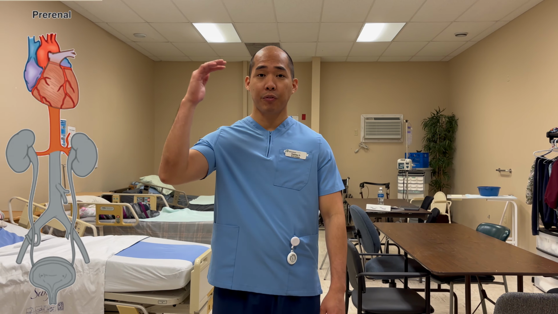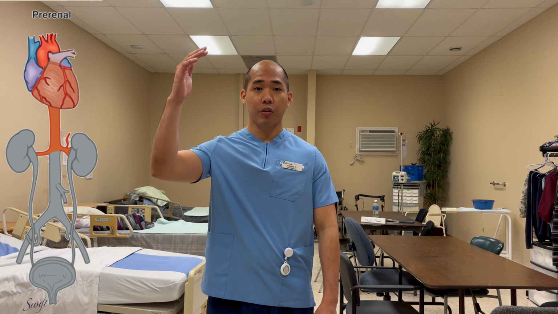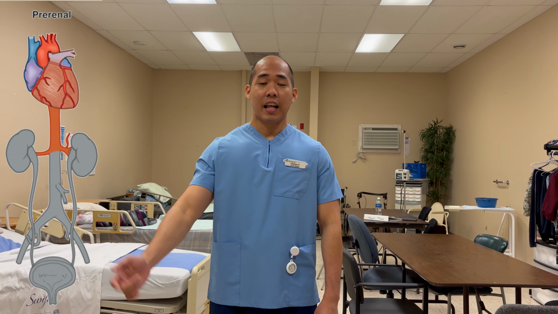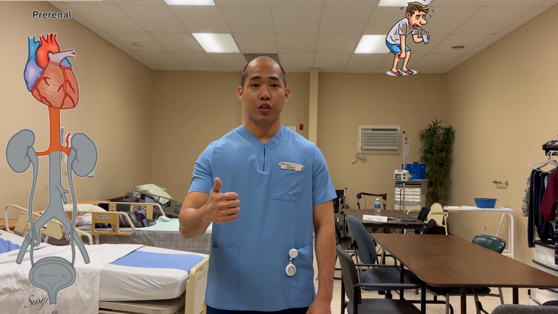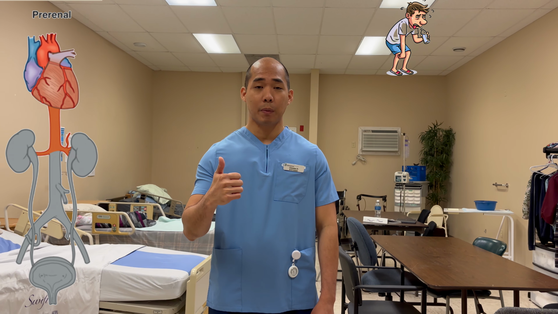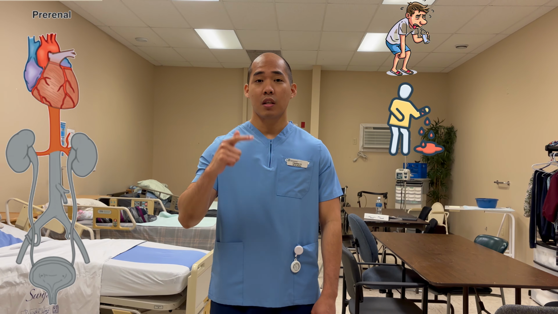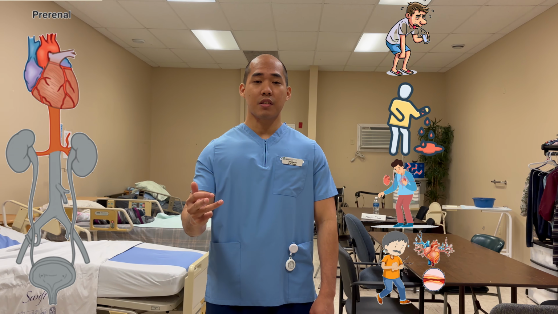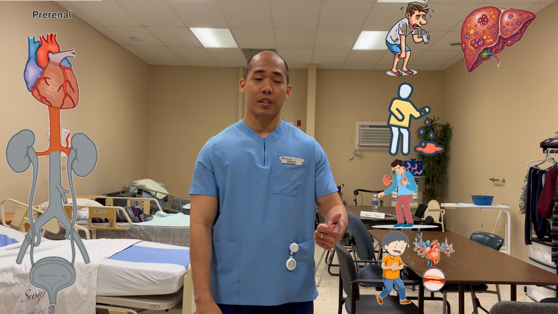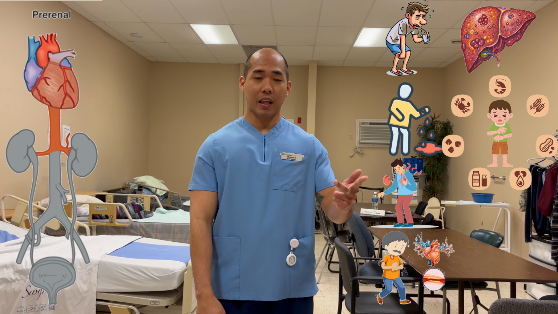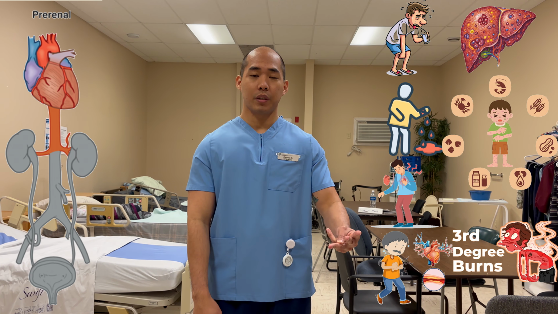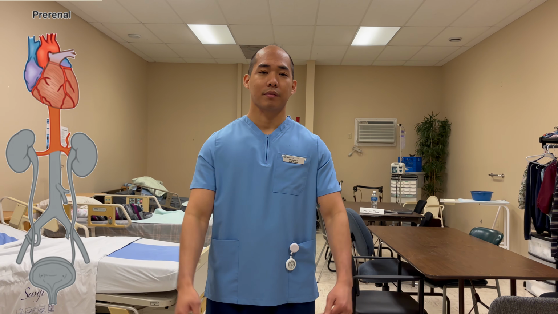which happens before the kidney and slows down the blood supply to the kidney, like dehydration, which is loss of fluid from the body, blood loss, heart attack, heart disease, liver cirrhosis, anaphylaxis, bad burns, and many more.